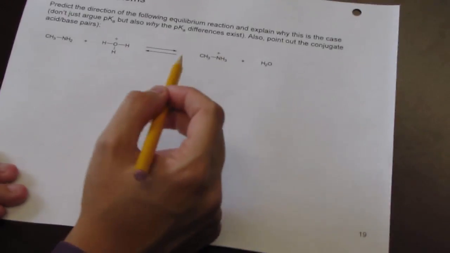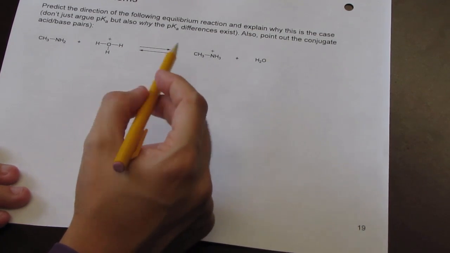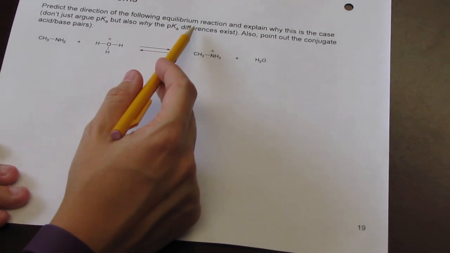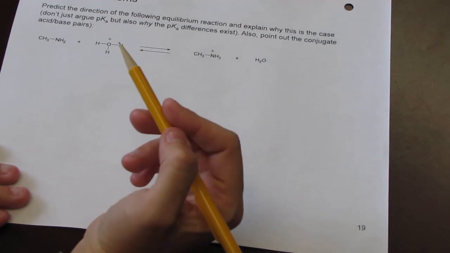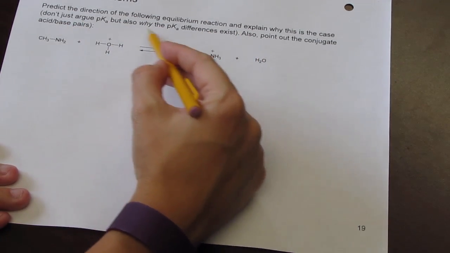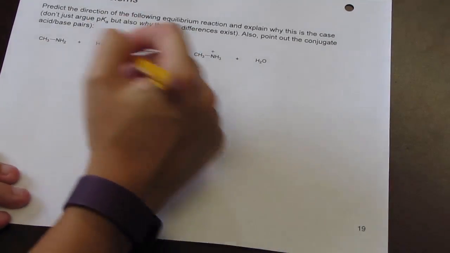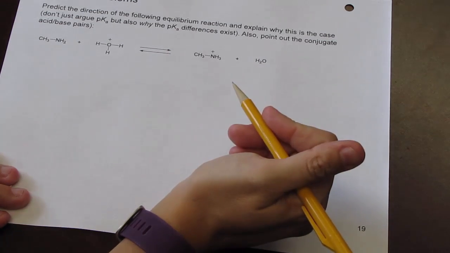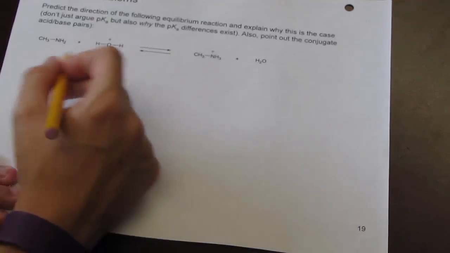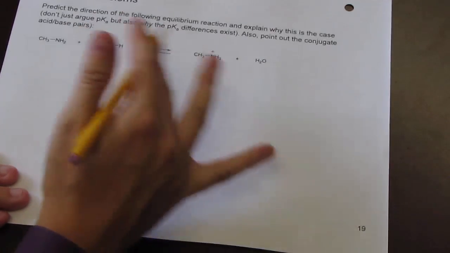And this is kind of putting the concepts together again. We're going to look at this equilibrium reaction. The products are drawn for us, and so we're going to predict the direction of the equilibrium reaction. We're going to also point out the conjugate acid-base pairs, and we're going to now argue why this equilibrium exists. Why is one a stronger acid than the other? For acid-base reactions, we want an acid and a conjugate base on each side.